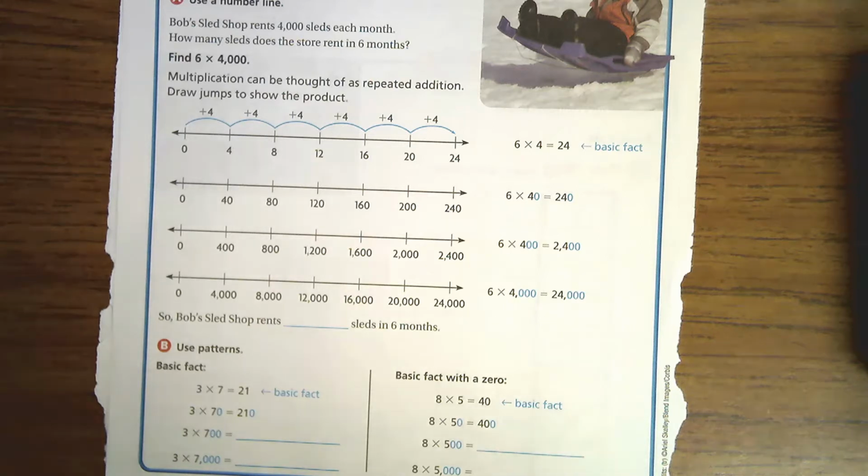So sometimes you don't have a number line and you don't know where to start to draw a number line. But we sent home this really awesome tool, and it's actually for science, but you can use it in math too. It is a ruler.